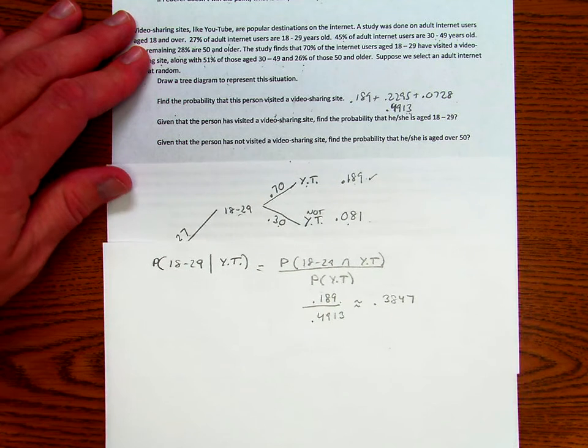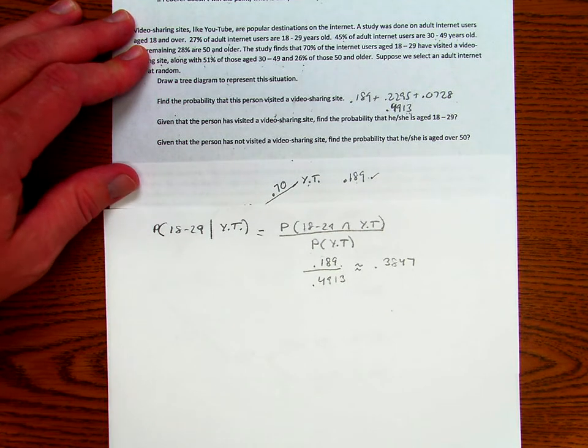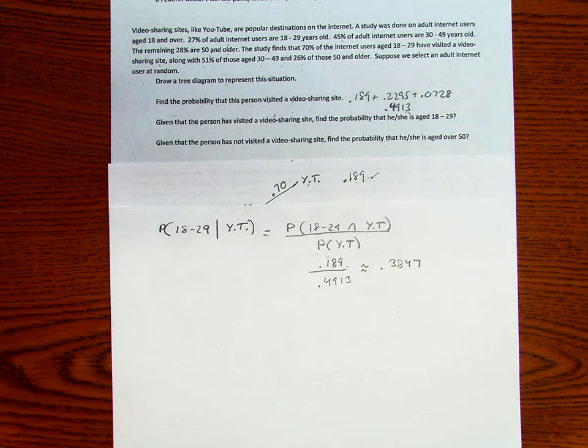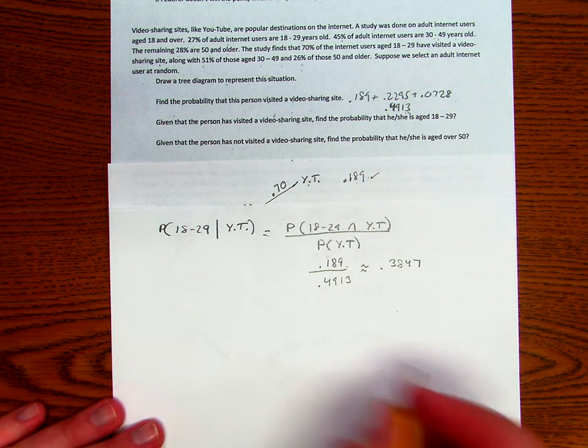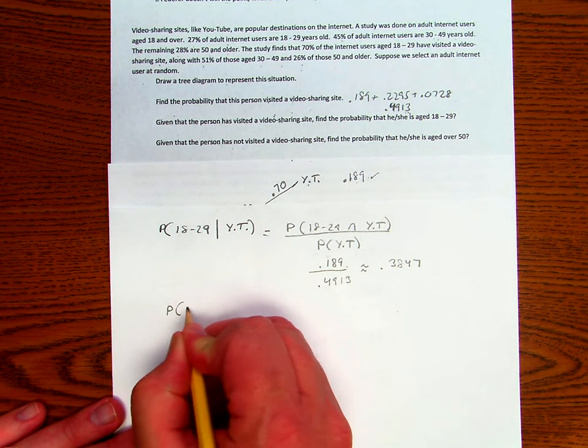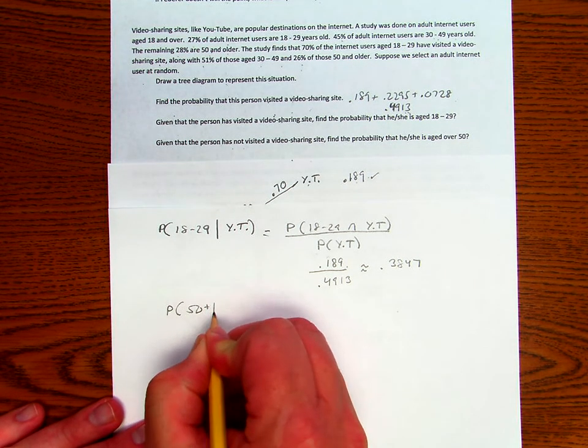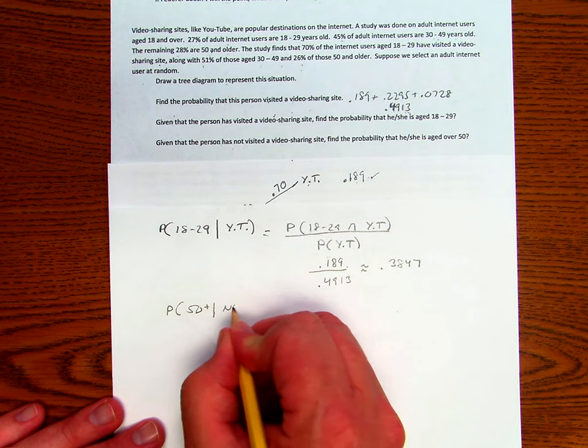All right, last one from this section. Given that a person has not visited a video sharing site, find the probability that he or she is aged over 50. So that's the probability that you're 50 plus, given you're not a YouTuber.